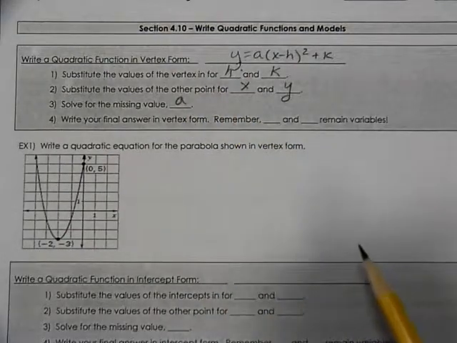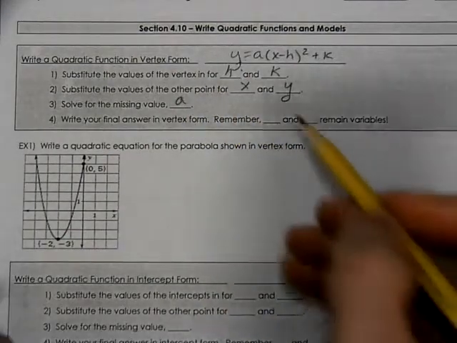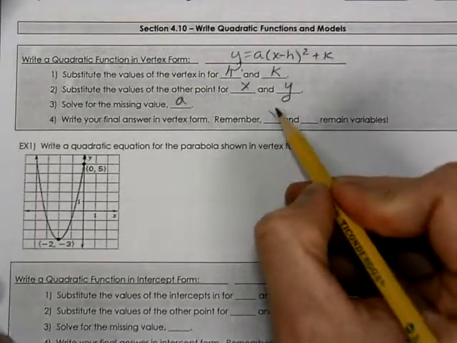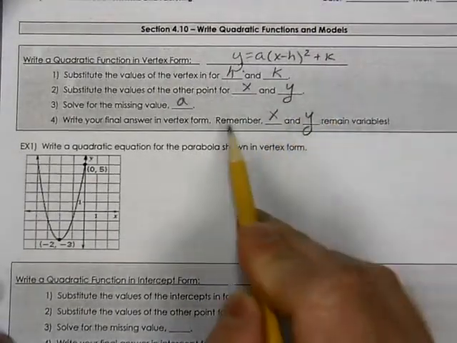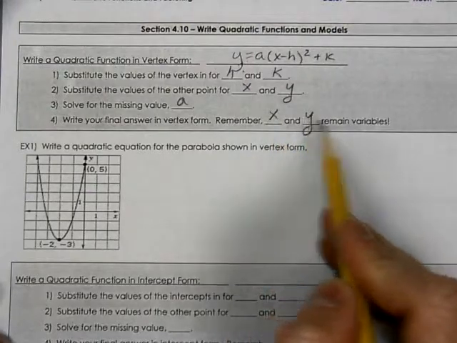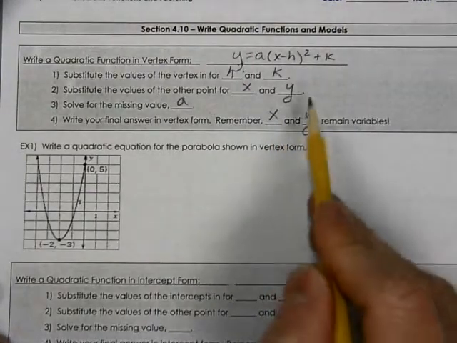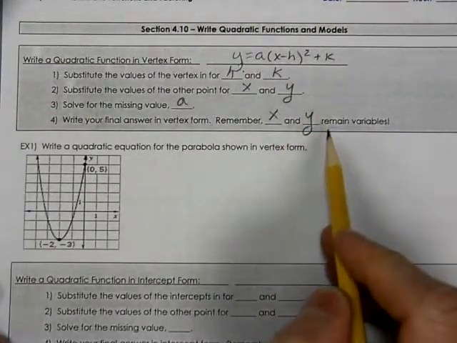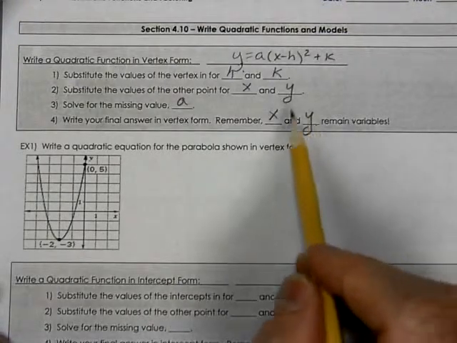Once you figure out your a value, you're going to plug all the points back in, and when you write your equation, you want to be sure to use the x and the y as variables. You don't want to plug numbers into those. We only use numbers for those when we're solving for a.